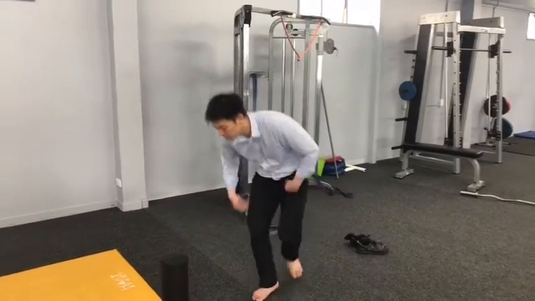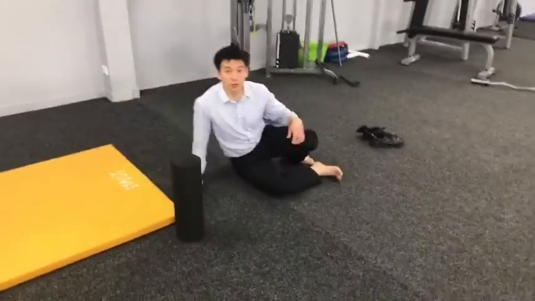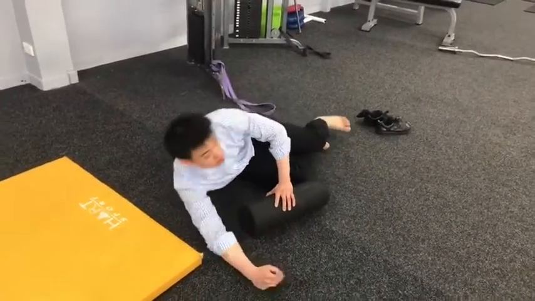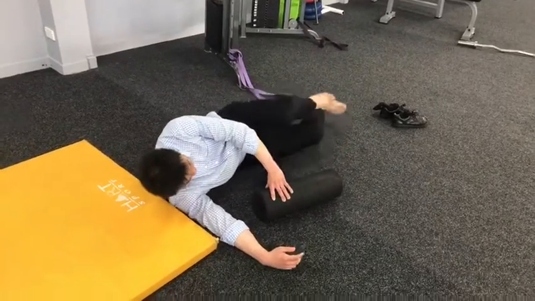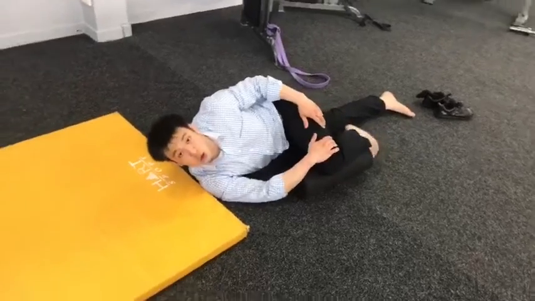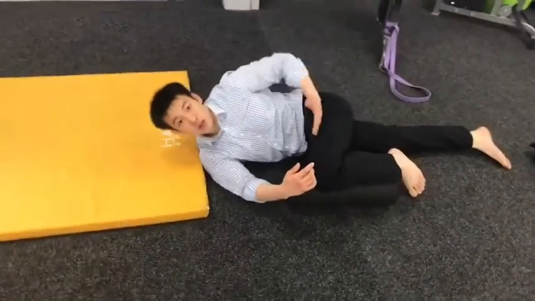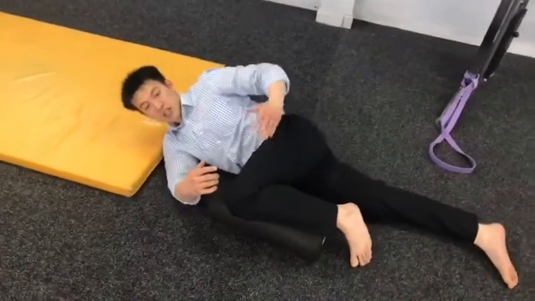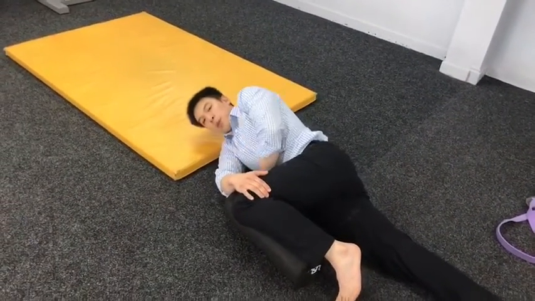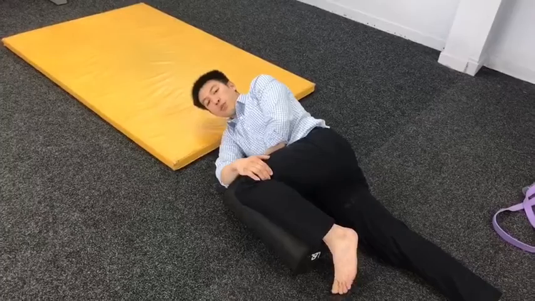Alright, so the first one is going to be a thoracic rotation with rib grab. You get a roller, you lie on your side, bottom leg straight, top leg through here, hold it down. You want your knee at your hip level. Alright, this helps to protect your lumbar spine as well. Hold on to that. Now top hand, grab on to the underside of your ribs. You're just going to breathe through.